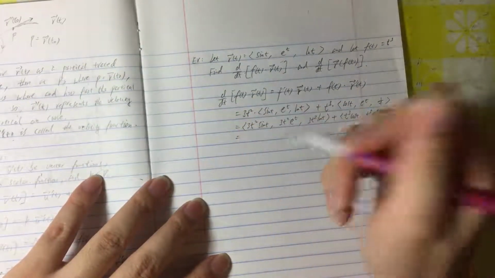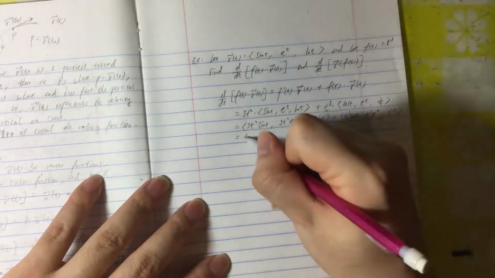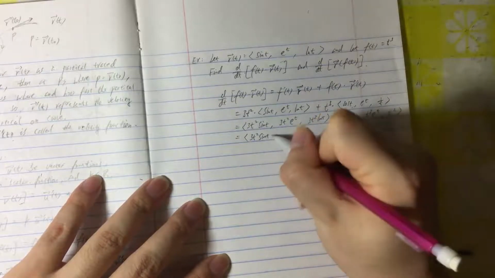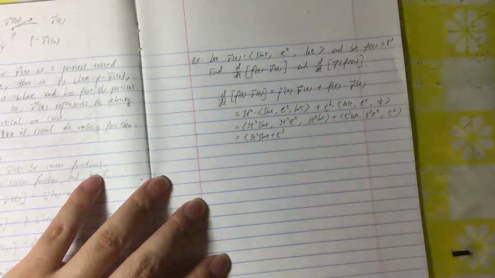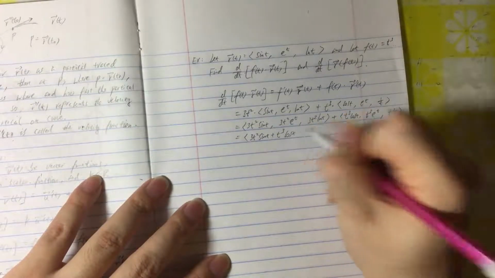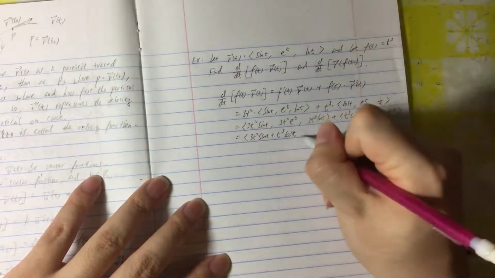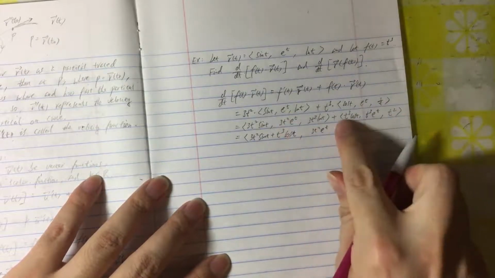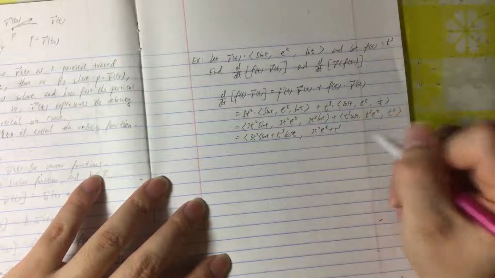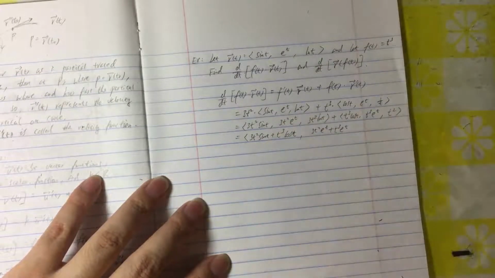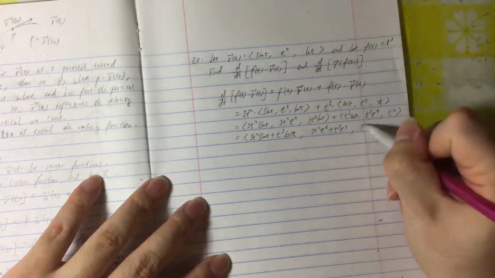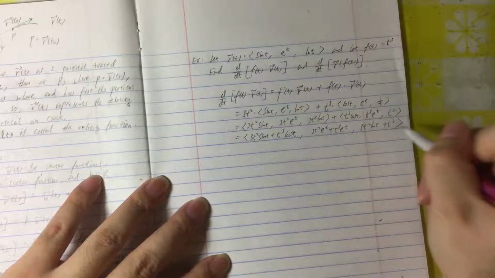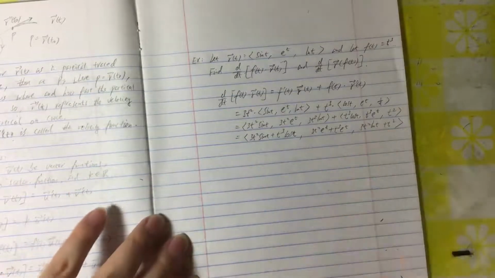Then we can add these two vectors together. First component is 3t squared times sine t plus t cubed times cosine t. The second component is 3t squared e to the power t plus t cubed e to the power t. The third component, we have 3t squared ln of t plus t squared. Now how do we do the chain rule here?